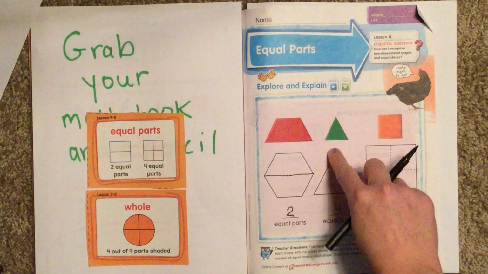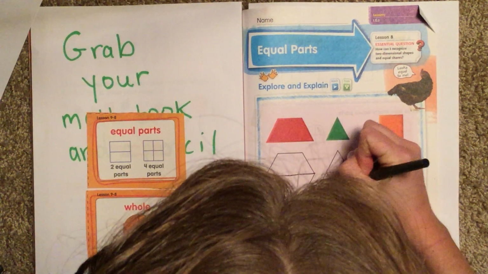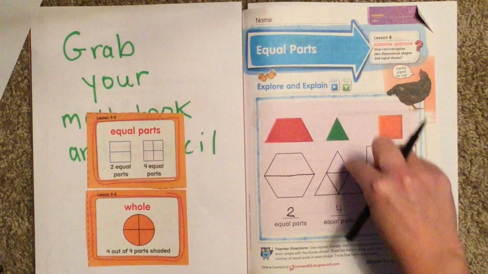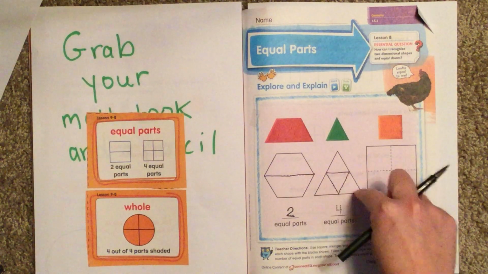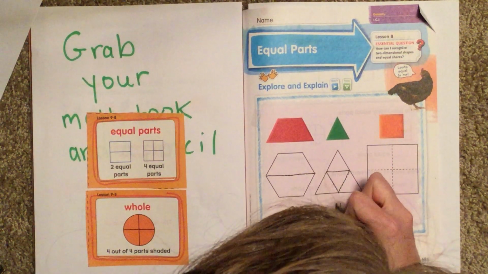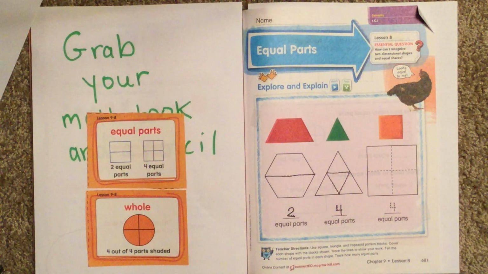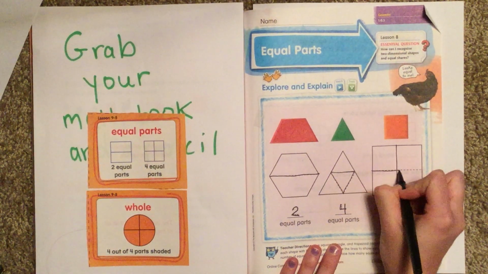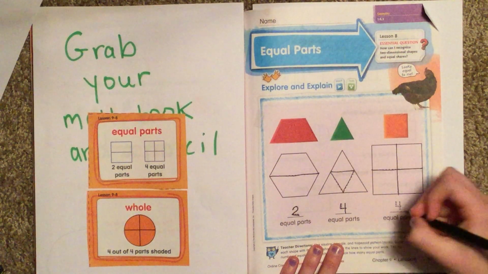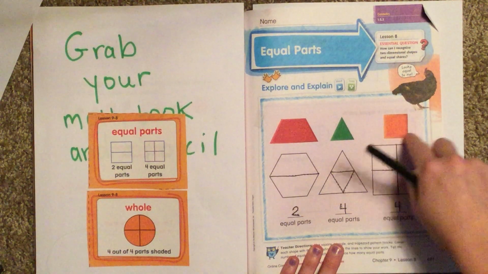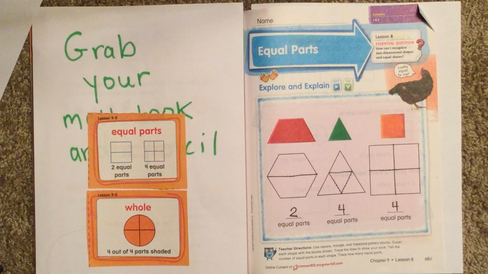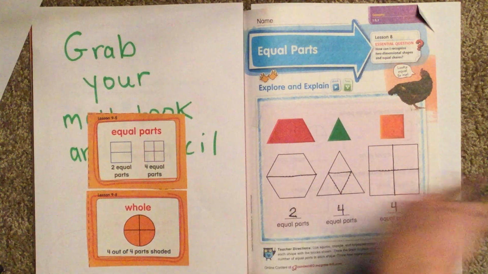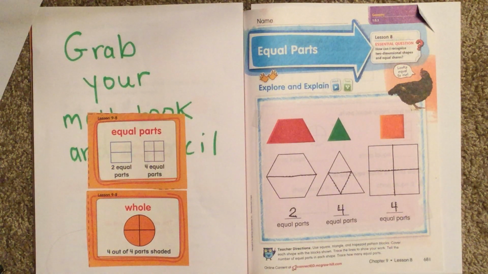Now, if we look at this triangle and we draw a line here, here, and here, I could take these smaller triangles and I could fit 4 into them. See how they would all be the same. Those are equal parts. So that's 4 equal parts. And then we have the square. You draw a line here. And then if you draw another line, it's made up of 4 equal parts. Or 4 of these smaller squares that are all the same size. Okay, so these shapes are cut or divided into equal parts.